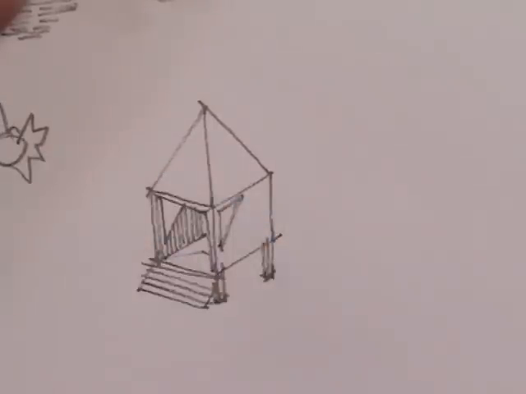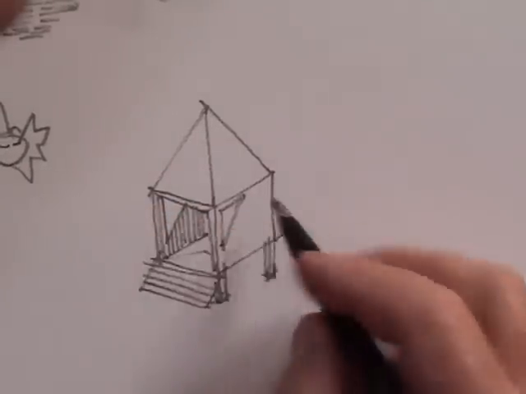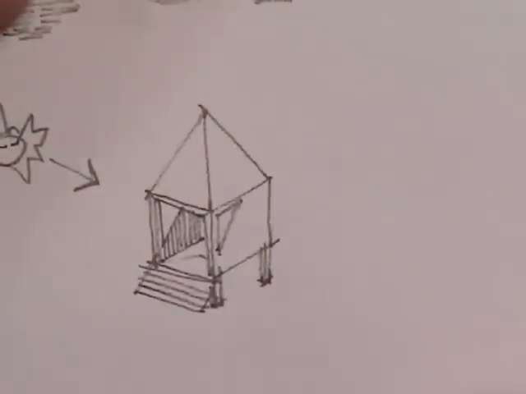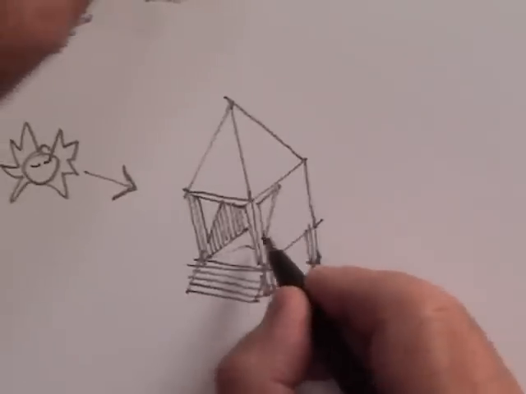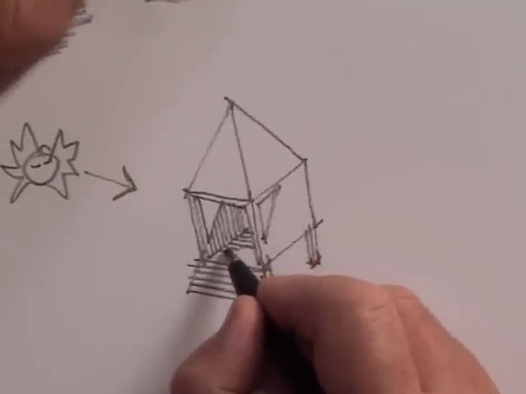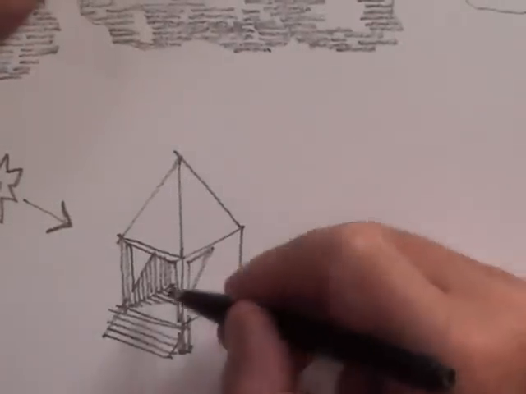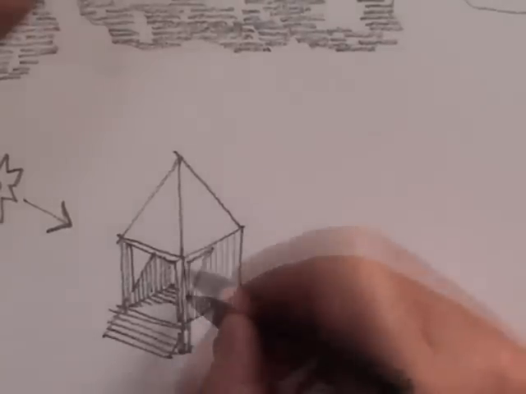This is the sun beaming down. Well, it's coming this way. So you might want to do shadows like this. This one would be in shadow as well, wouldn't it? If that's in shadow, that would be in shadow.